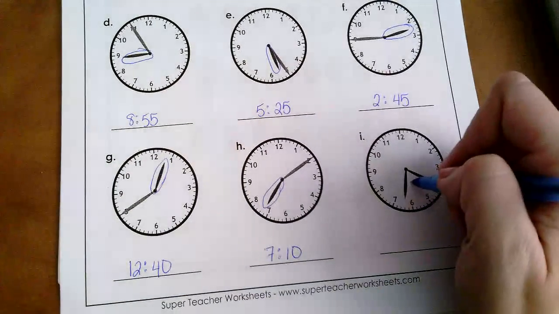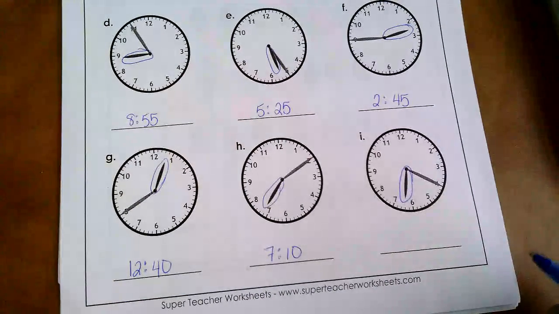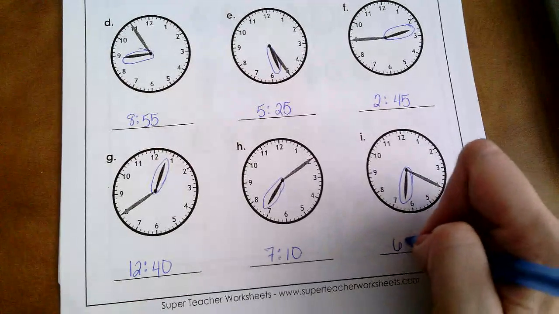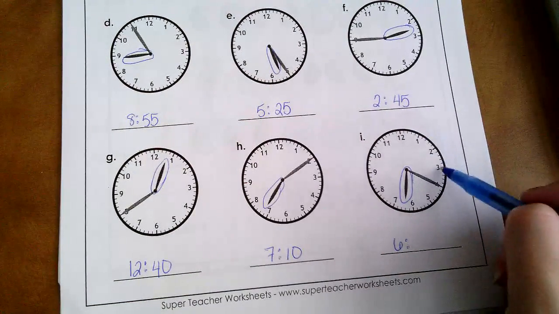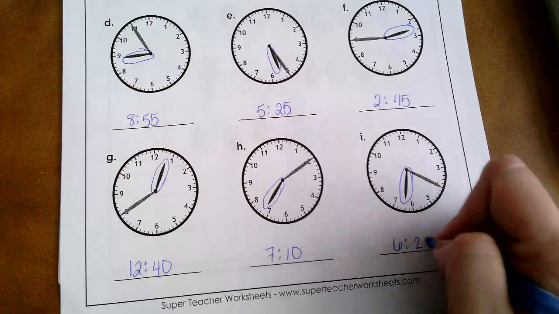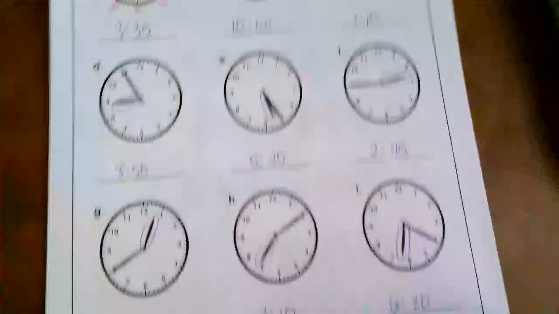And the last one, my hour is between the 6 and the 7. Since it's not at 7 yet, it's still the 6 o'clock hour. And my minutes go 5, 10, 15, 20. So 6:20. That is our telling time homework sheet.